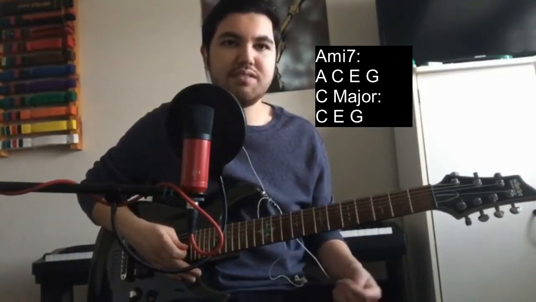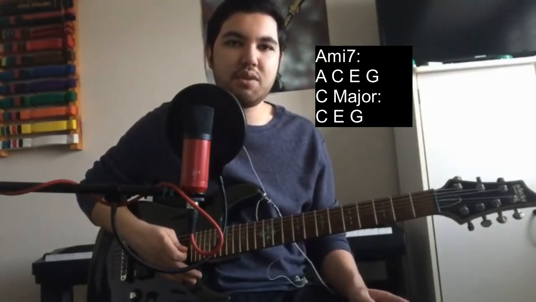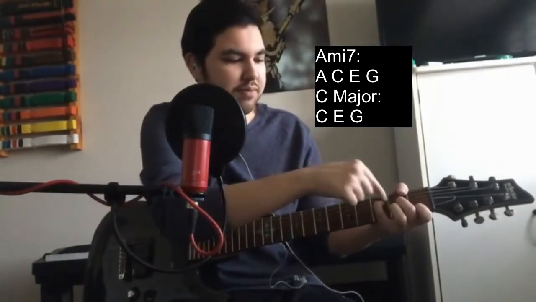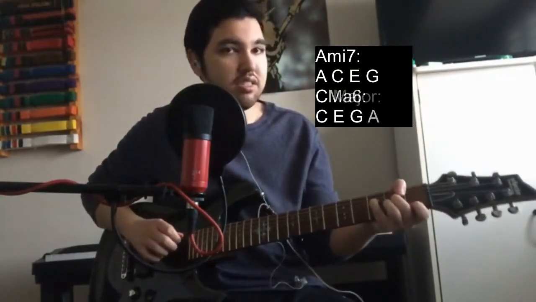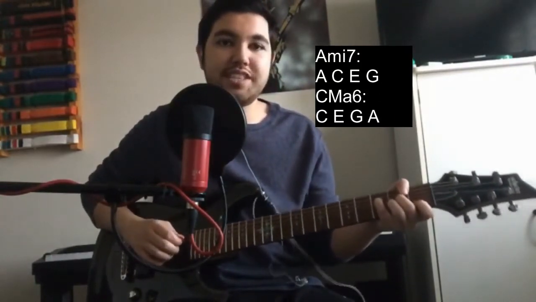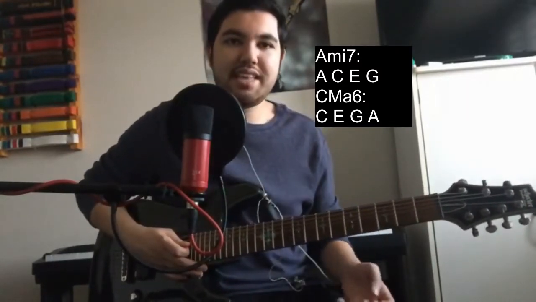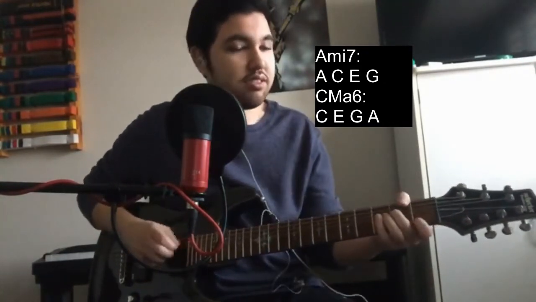Now if you notice, both chords have the notes C, E, and G, so what we can do is actually add an A note. So you just take that open chord, you just put a finger on the second fret of the G string, which is A, and that gives you a C major 6 chord. Now what this tells us is that a C major 6 chord is the same thing as an A minor 7 chord, but just with the notes inverted.